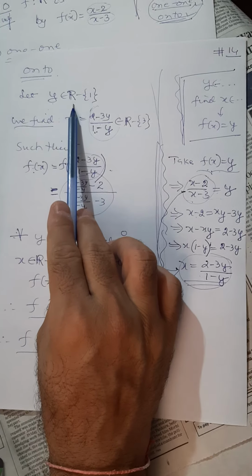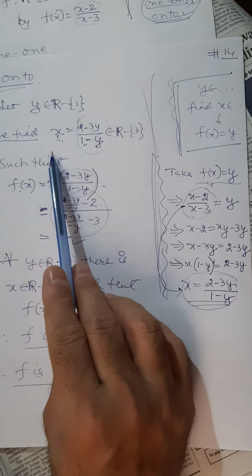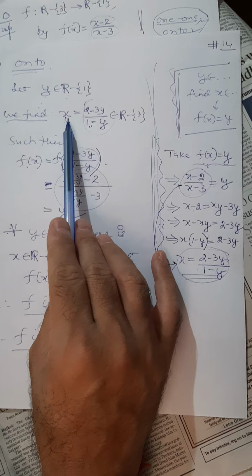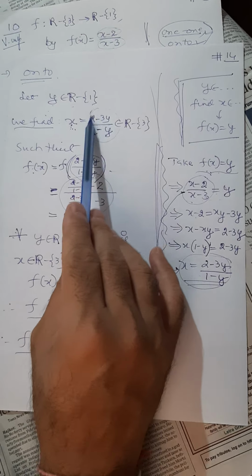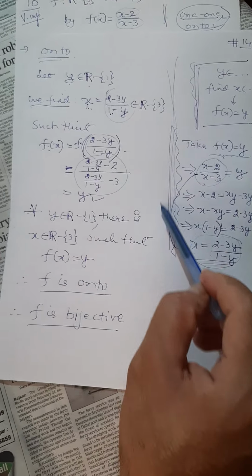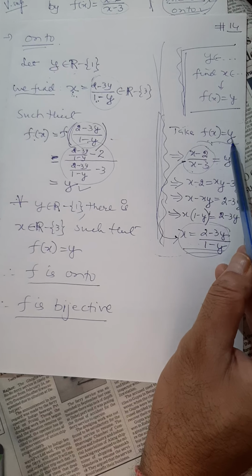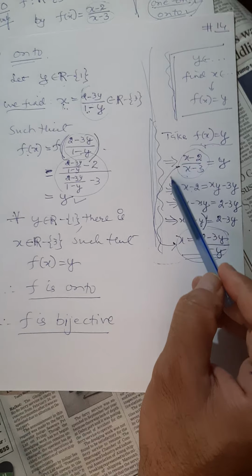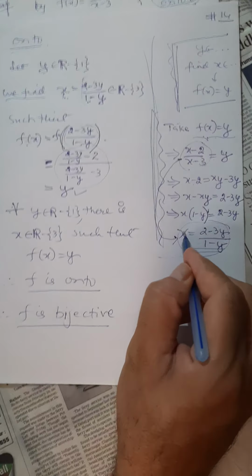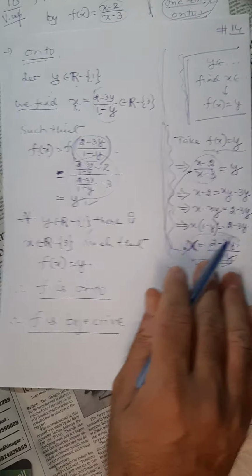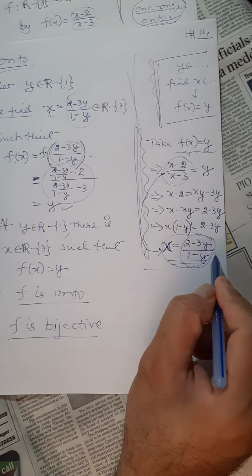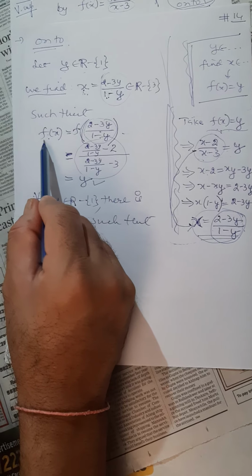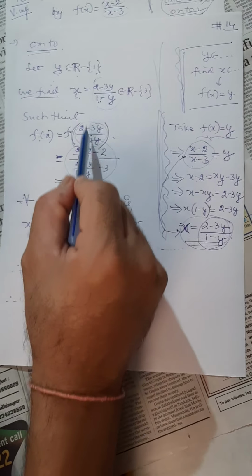I repeat this portion here. For every y in the codomain, now this is the fourth time we are doing the same thing. You need to find x. So how do we get this? I've explained here. Take the function equals y, write the formula for the function and get x from there. Just make x the subject of the expression. So x is this much. Placed here, now apply the function f of x. But what is x? That is this much.